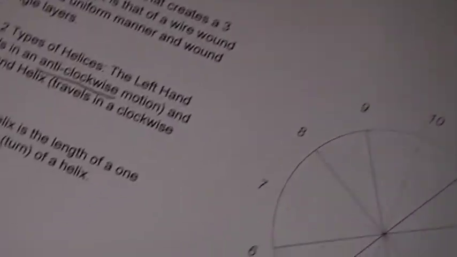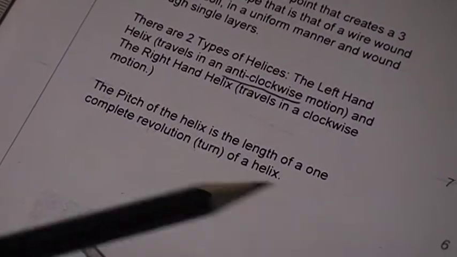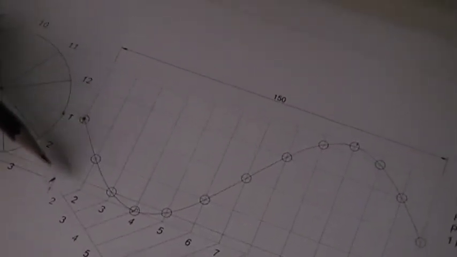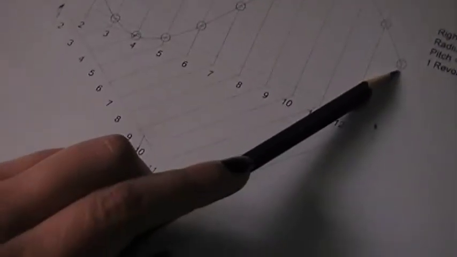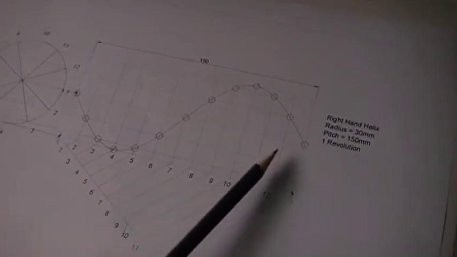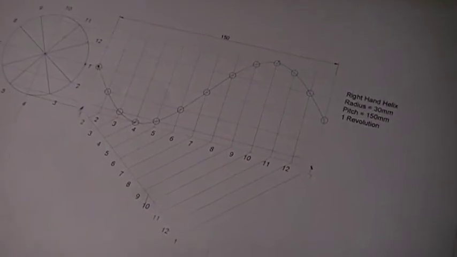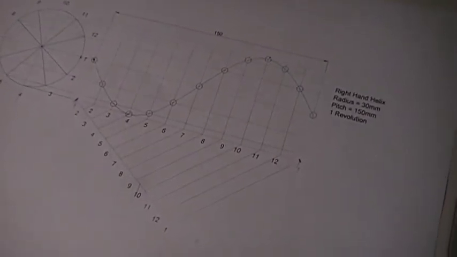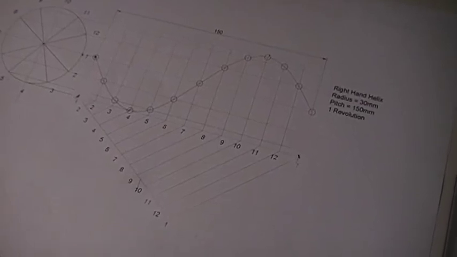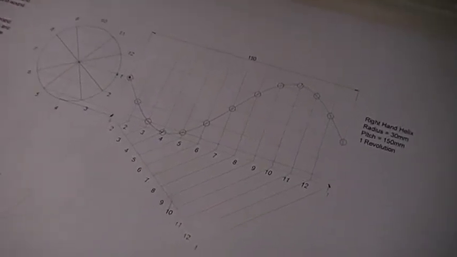Now, the pitch of the helix is the length of one complete revolution of a helix. A revolution is like this, where, for example, it starts from 1 and ends on the same line. It's ending on 1 to 1 as well. So this is one revolution. One pitch can carry one revolution. So if you're asked to draw 1.5 revolutions, you'd need one pitch and another half pitch. If you're told to draw 2 revolutions, you need 2 pitches. One pitch can only constitute one revolution.